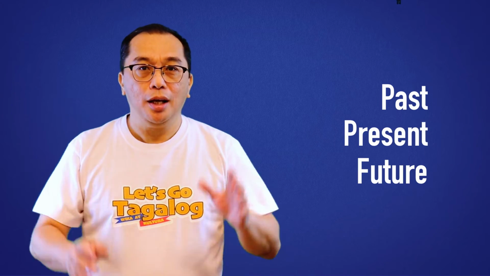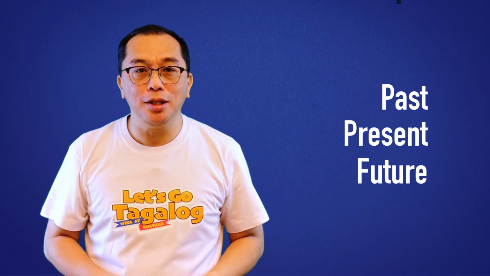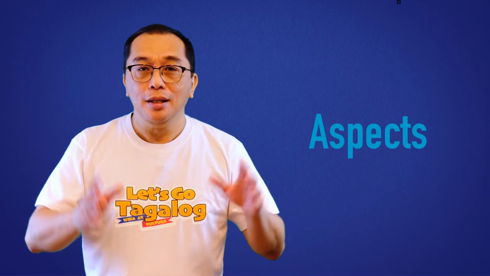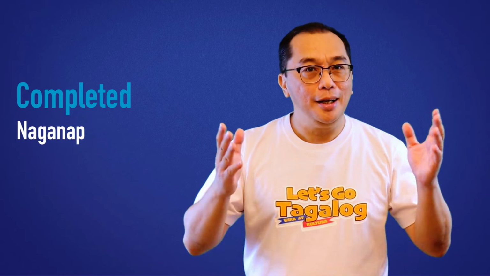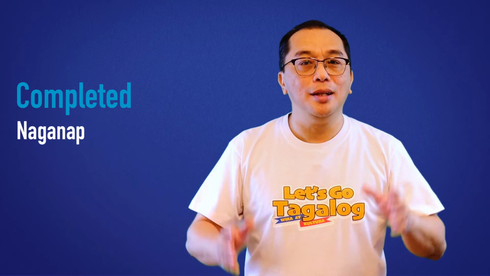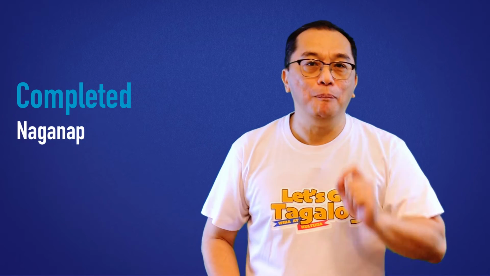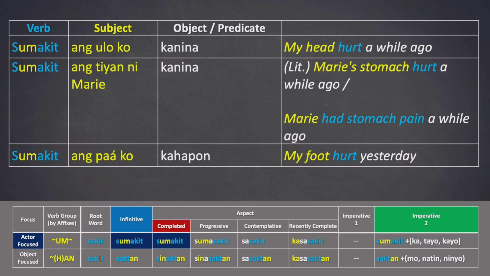Now, let's conjugate these verbs in the past, present, and future. And we will do that by using them in the different aspects. This is how Tagalog verbs are conjugated and not by tenses. Tara, let's start with the completed aspect or naganap. This is when the action has been completed. Let's go. The completed form of the verb sumakit is also sumakit.